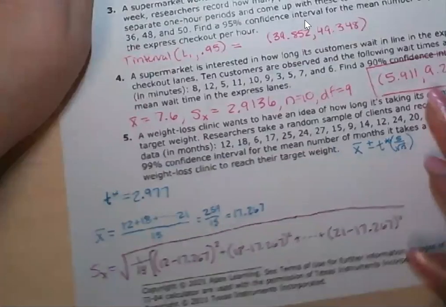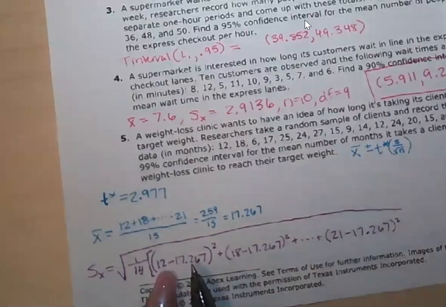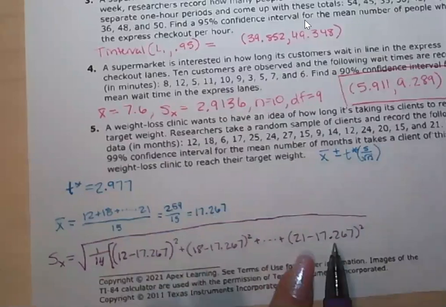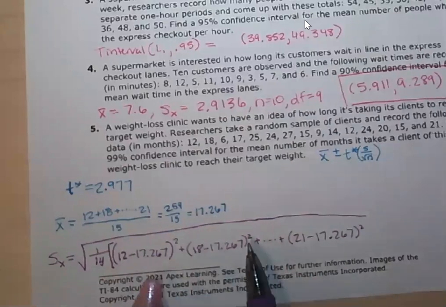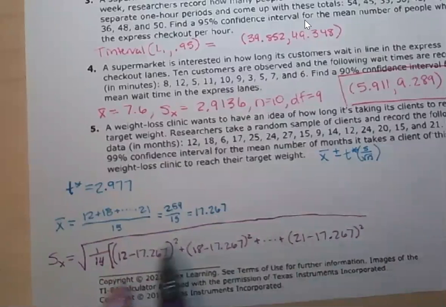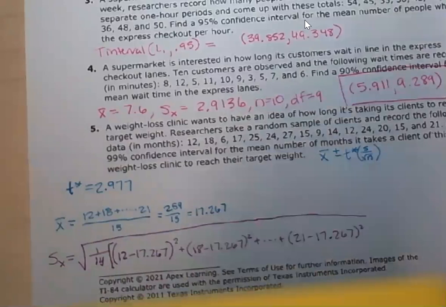In your calculator, order of operations, you would subtract in the parentheses for all of these data points, then square all of those differences, then add all of those up, and then multiply that sum by 1 over 14, or divide that sum by 14, and then square root that product, and you'll get your answer, which is, I already have it here, because I did use my calculator.